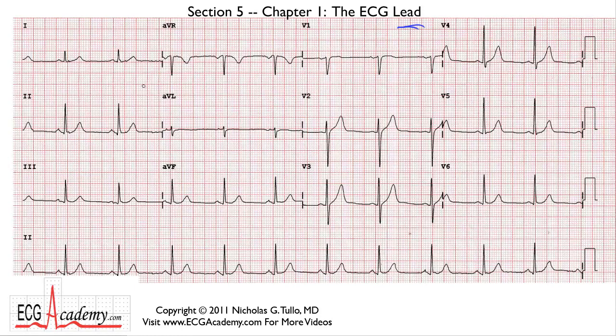We're going to talk about the basics, because when you look at a 12-lead ECG, you see these lead 1 and lead 2, and on monitors there may be a switch that you can change which lead the monitor is looking at, and what lead you pick is going to have an effect on the way the ECG looks.